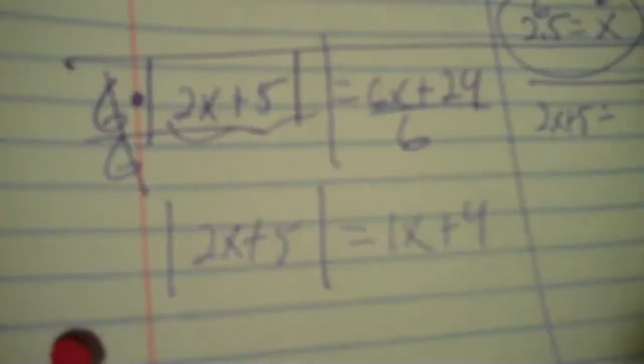Okay, absolute value, inside you got 2x plus 5. Okay, outside you got a times 6, so you got to divide by 6. You got to undo the operations outside. Both these get divided by 6. So absolute value 2x plus 5 is going to be equal to 1x plus 4. So I got 1x plus 4, and then I just shift the signs.